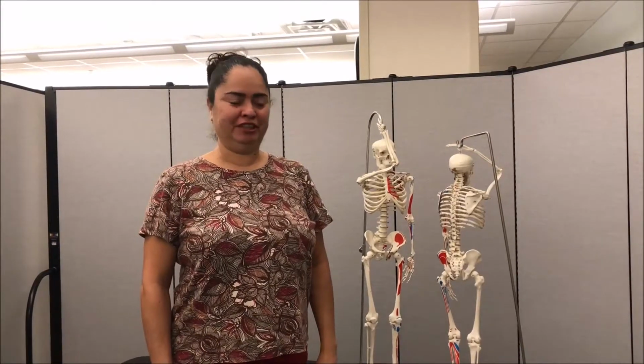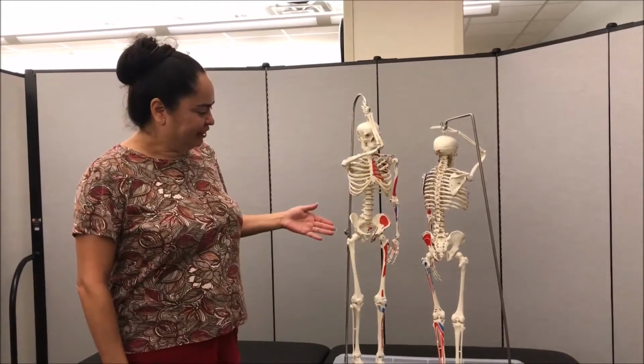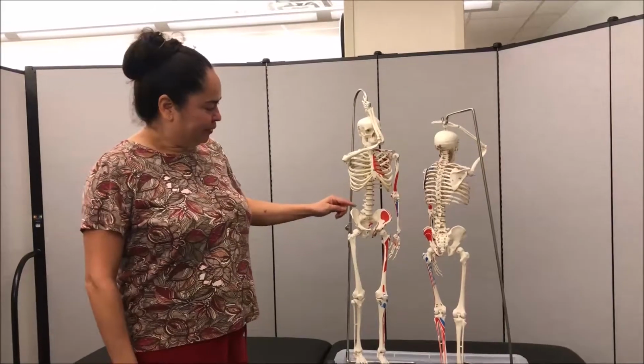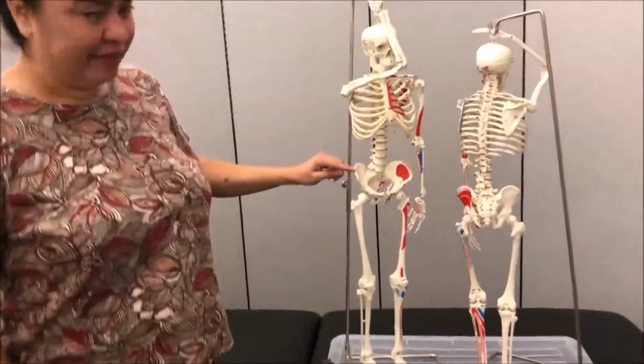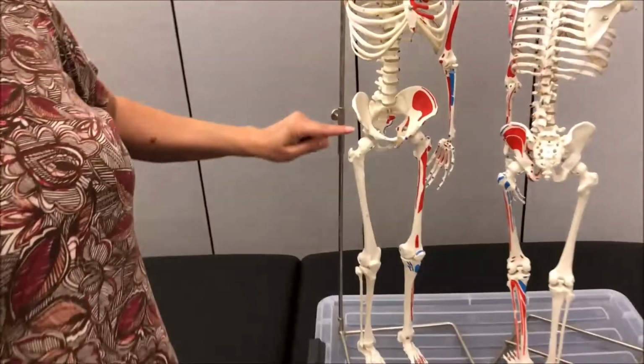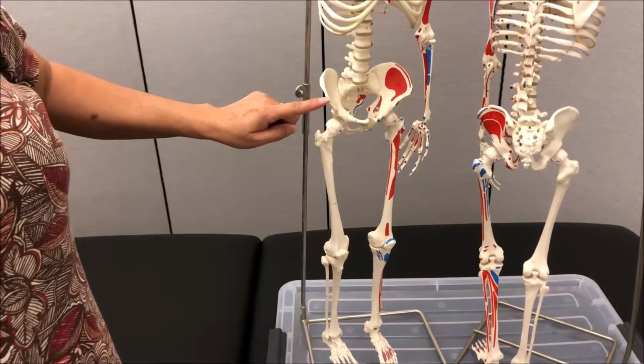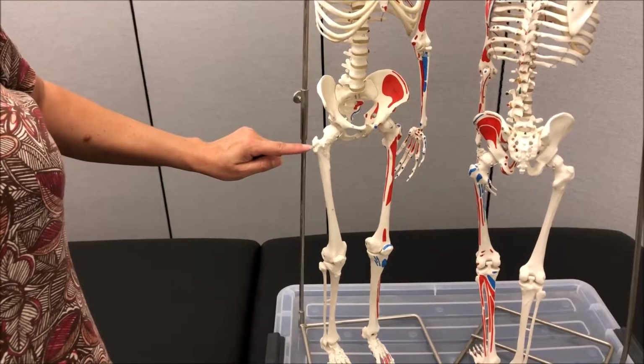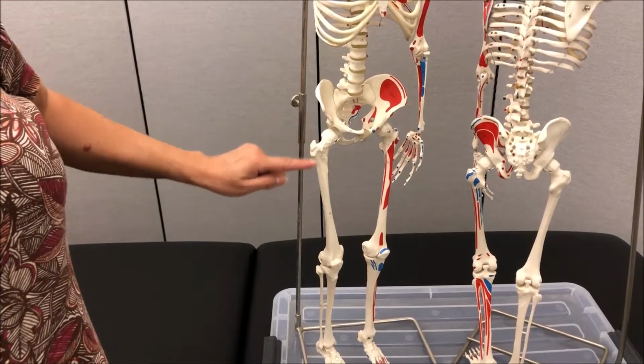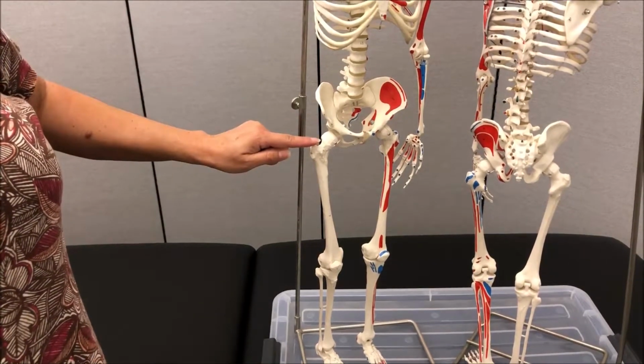I will first begin with identifying bony landmarks of the hip region. In the anterior view, we have the iliac crest, the anterior superior iliac spine, the greater trochanter that rides on the femur.